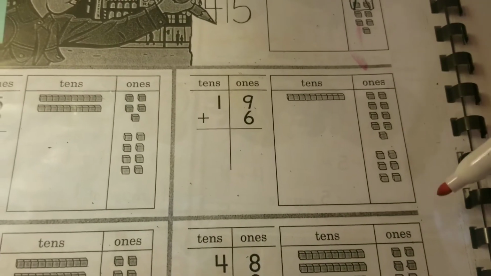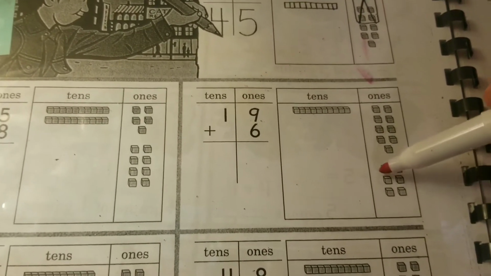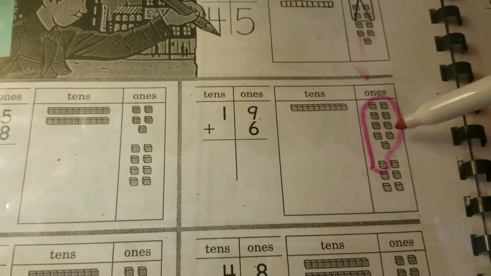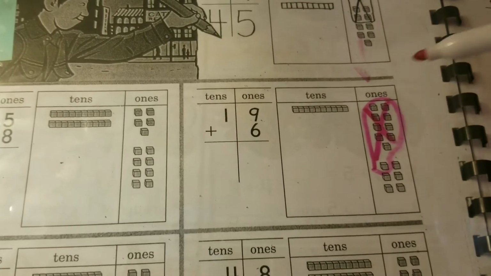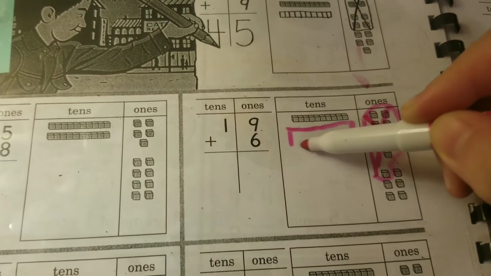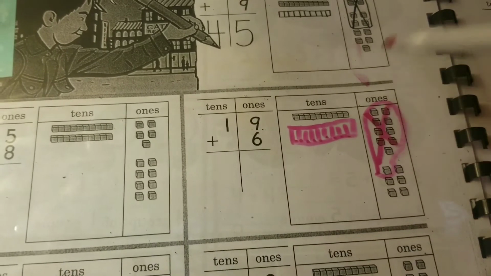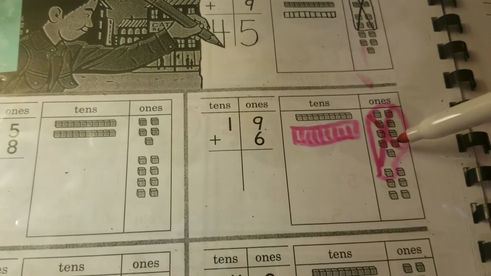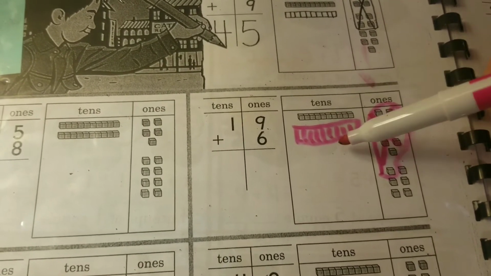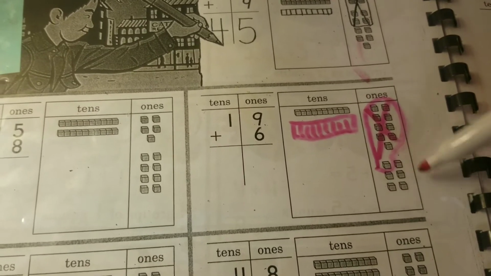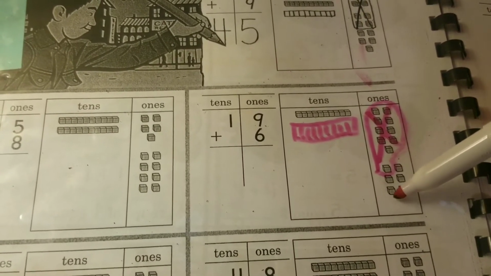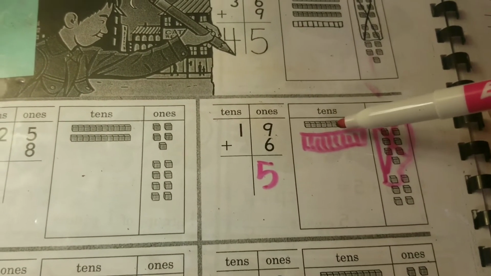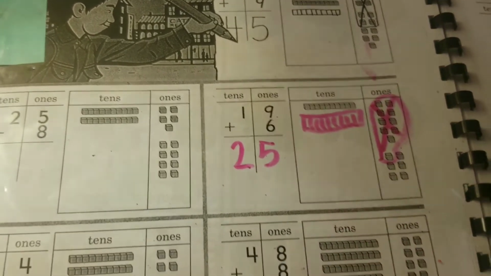So again, we look at the ones column. We always start at the ones. Circle 10 of these. 1, 2, 3, 4, 5, 6, 7, 8, 9, 10. Put an X on it. And draw your rod. So here we have a rod that has been exchanged for these units. Next, you count up how many are remaining in the ones column. 1, 2, 3, 4, 5. Write it down and add up your tens column. 1, 2. There are 2 groups of 10.